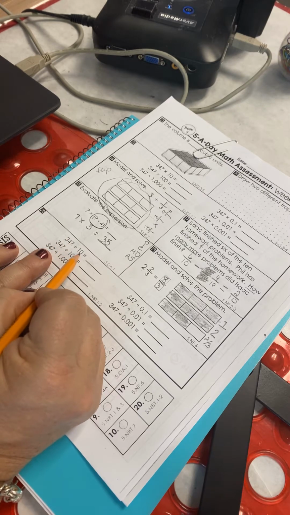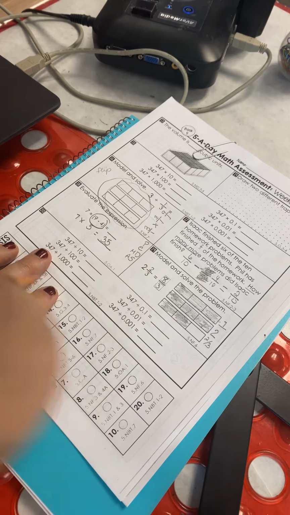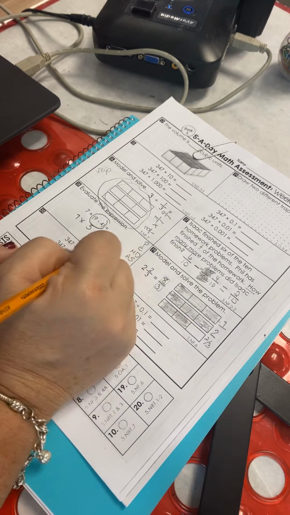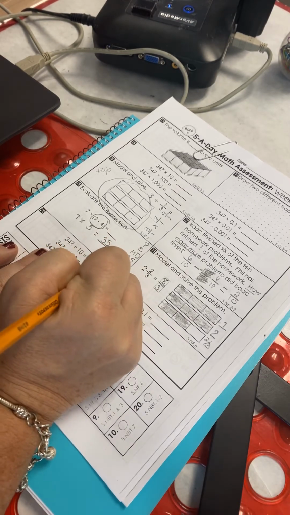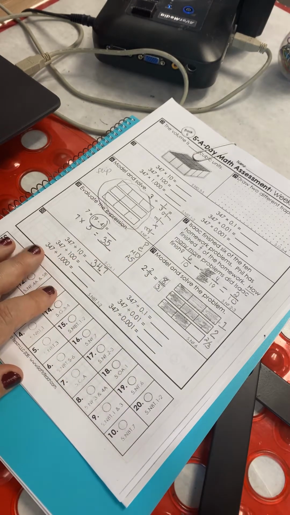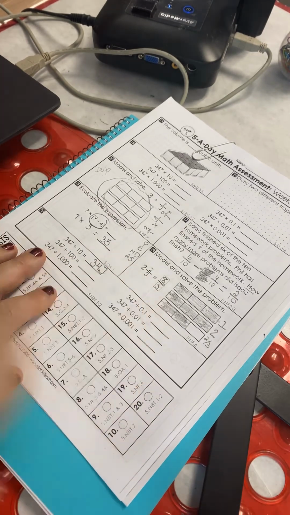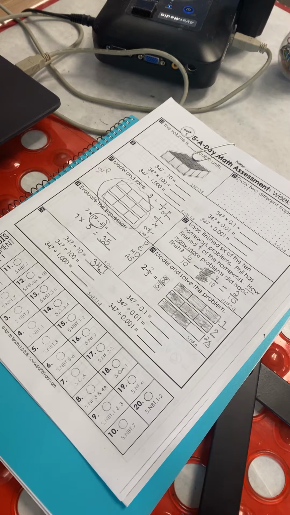347 divided by 10. So I am moving back a place. How many 10s are in 347? There are 34.7. You are moving back a place. All right? So as I said, it's going backwards. It's the exact opposite of multiplication.